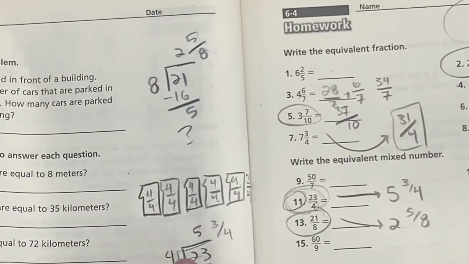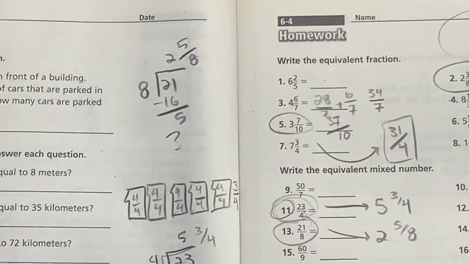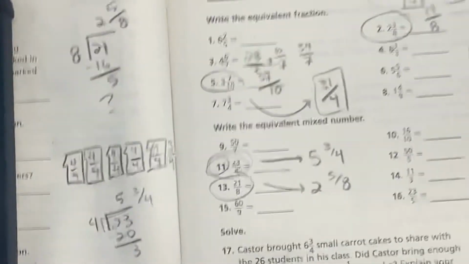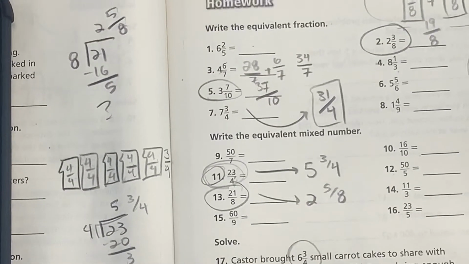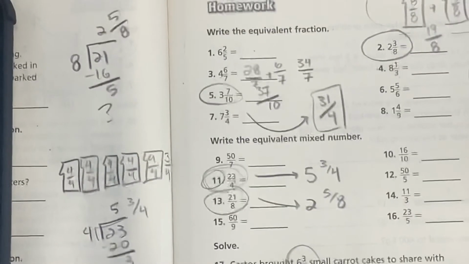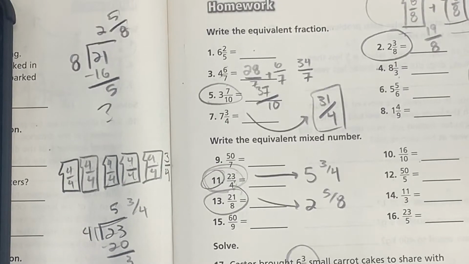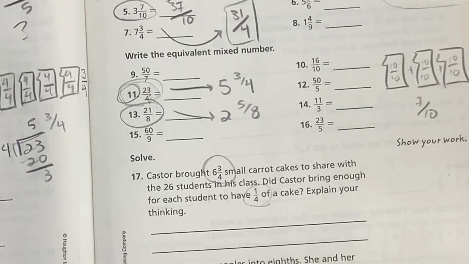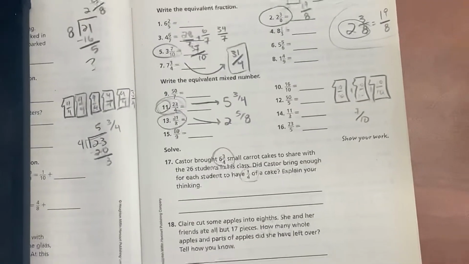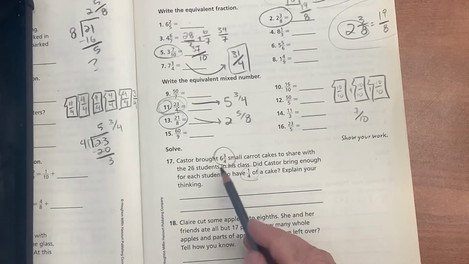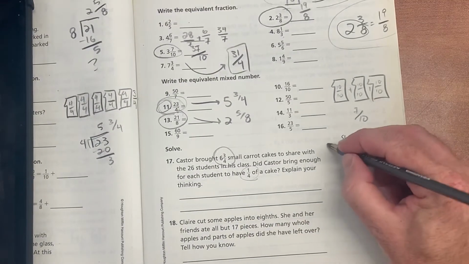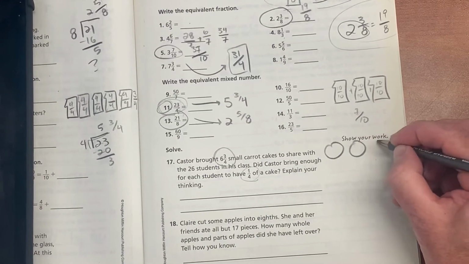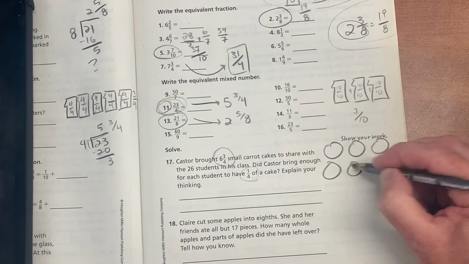17 is prime, so I have to help you with this one. All right. Castor brought 6 and 3/4 small carrot cakes to share with their 26 classmates. Did they bring enough for everybody to have a fourth? Well, here's a good example of 6 and 3/4 cakes, right? 1, 2, 3, 4, 5, 6.